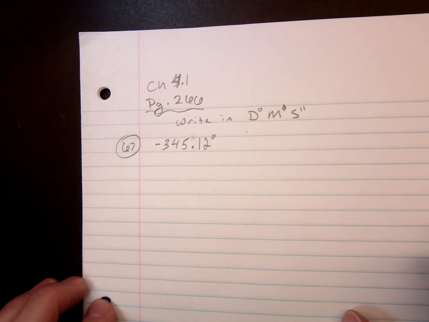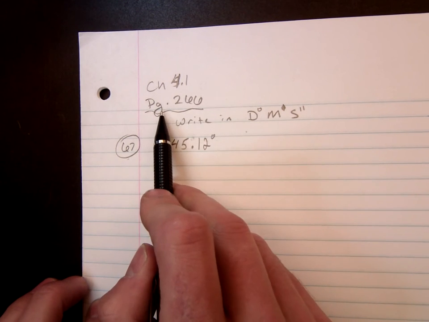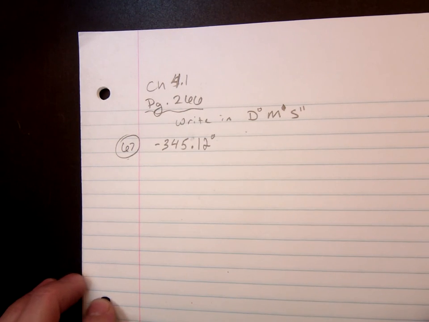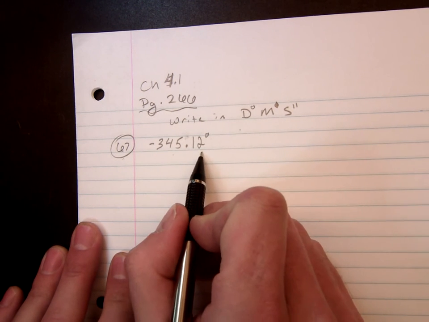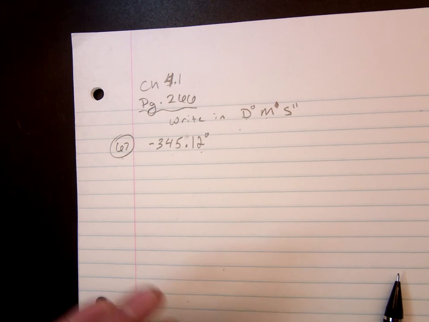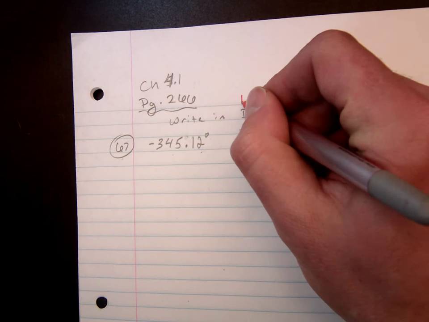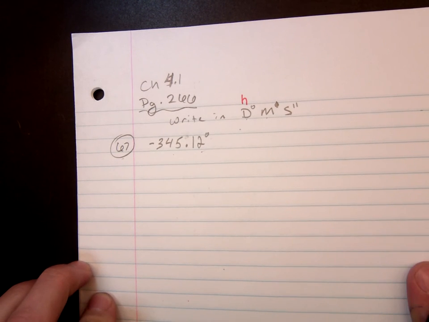All right, this is number 67 out of chapter 4.1, page 266. In this problem, they ask us to rewrite something that is strictly in degrees, minutes, and seconds. And I'm going to put a little note here because I think it's pretty useful to understand that degrees is almost like thinking of things in hours, minutes, and seconds.